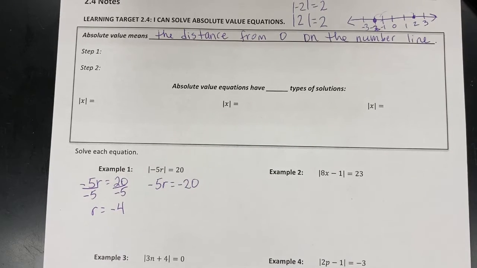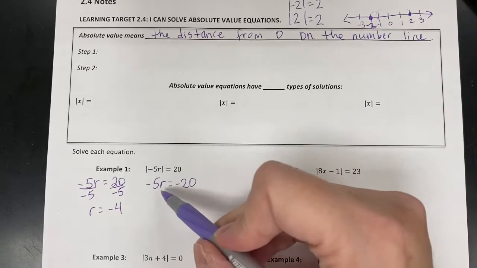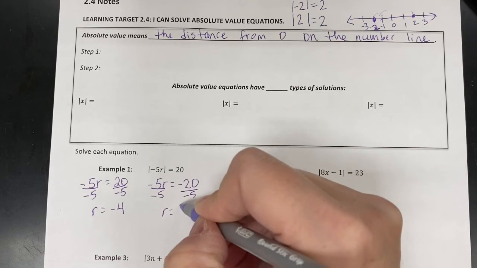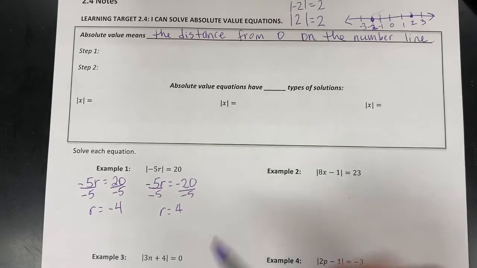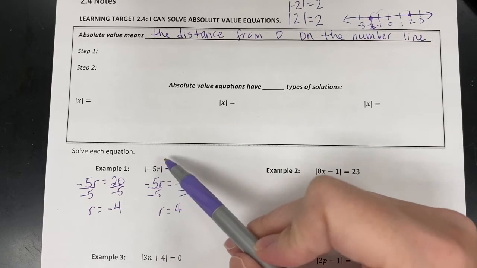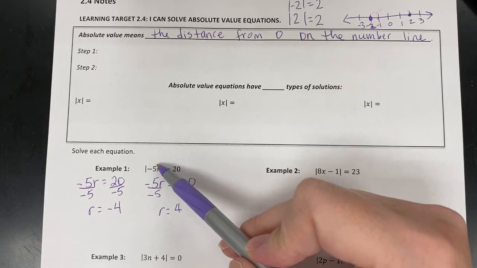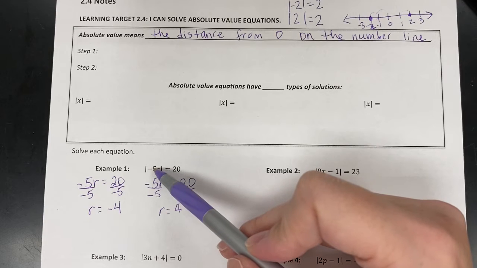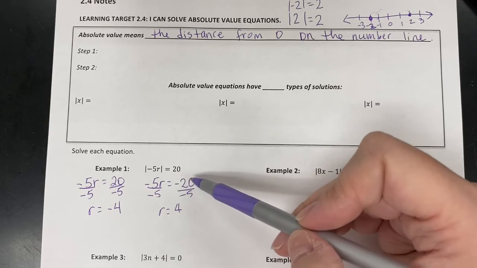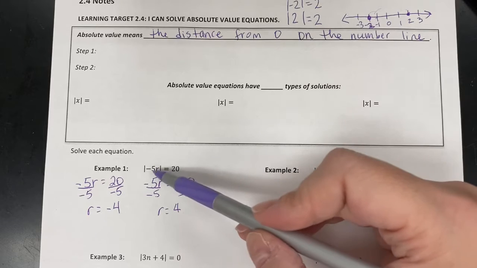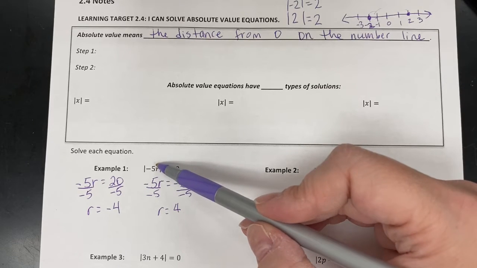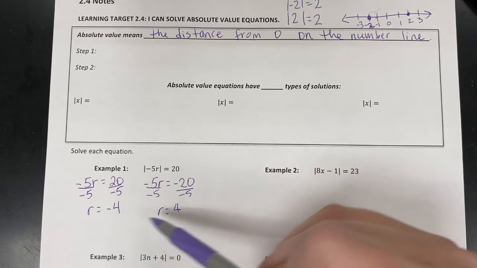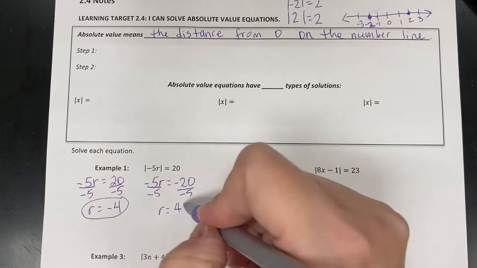For the first one, I get r equals -4. And for this one, I get r equals +4. If I plug those back in, you can see that they work. If I plug in a -4 right here, -5 times -4 is +20. Take the absolute value, it stays +20, which is the answer. Trying this one, plugging in a 4, -5 times +4 is -20. Take the absolute value of it, you get +20, which is what this says. So both of these answers are correct.